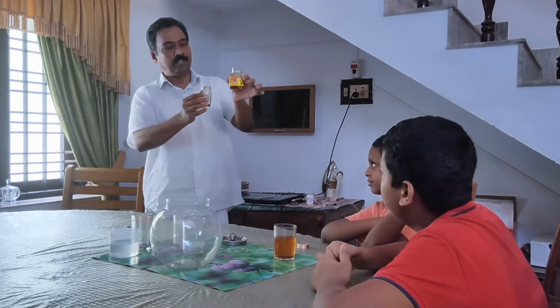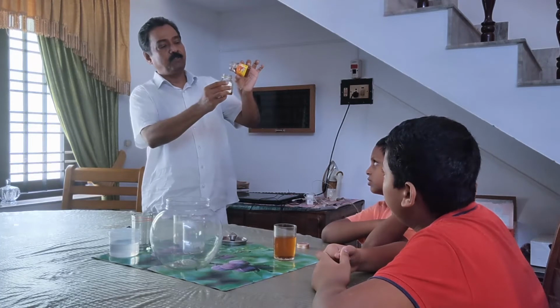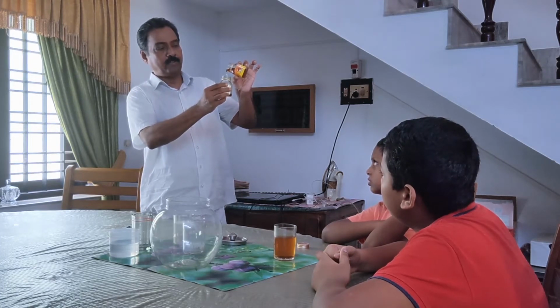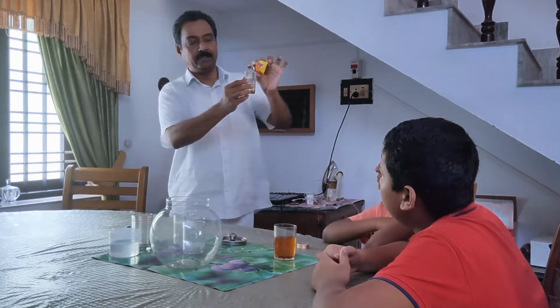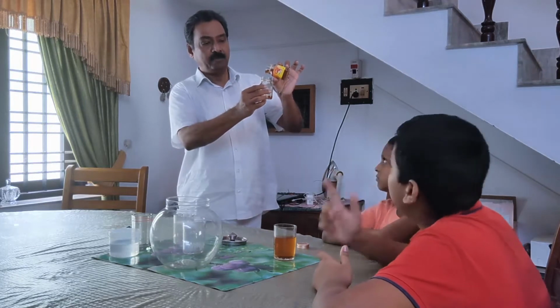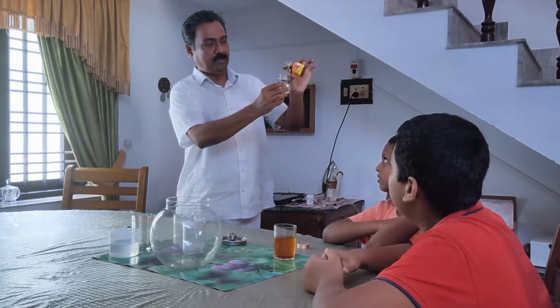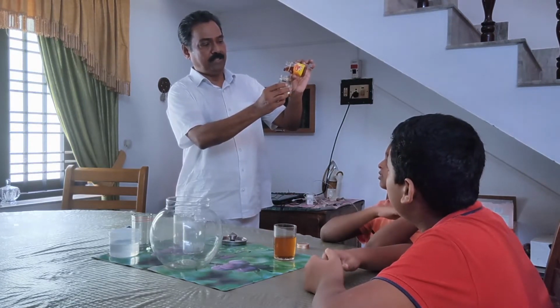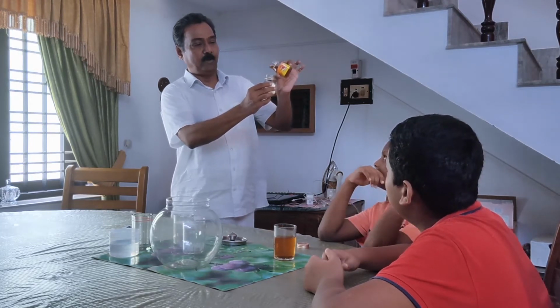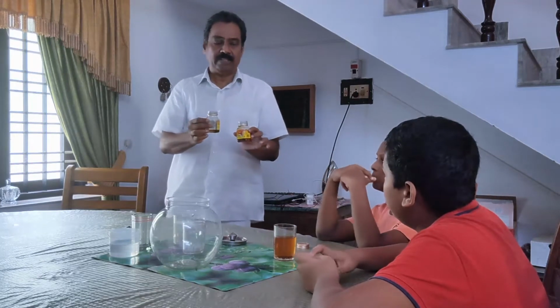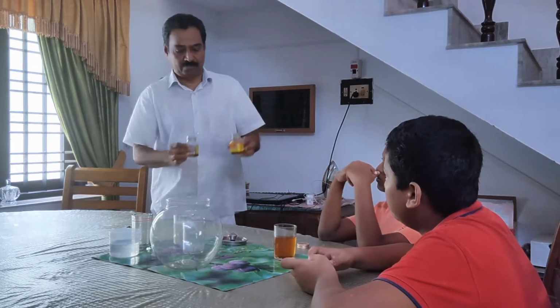We can also flow honey from this bottle to another, but the flow is very slow, and sometimes it is taking the shape of droplets. See, these are the droplets. Sometimes droplets are also forming, and the speed is because of another reason that we can discuss in another class.